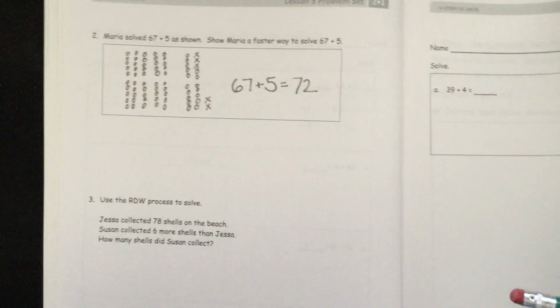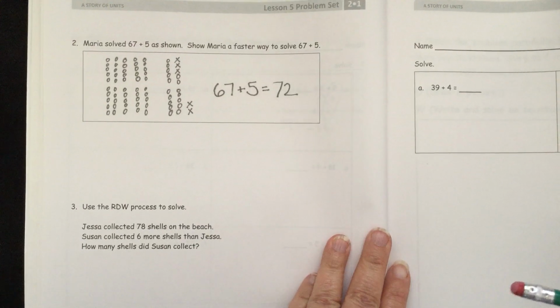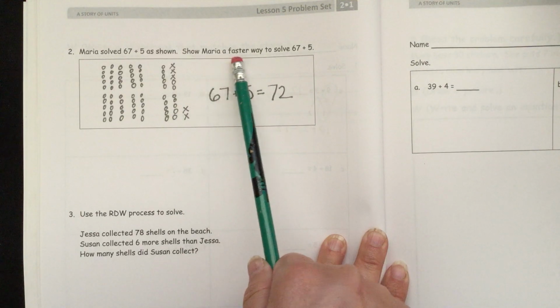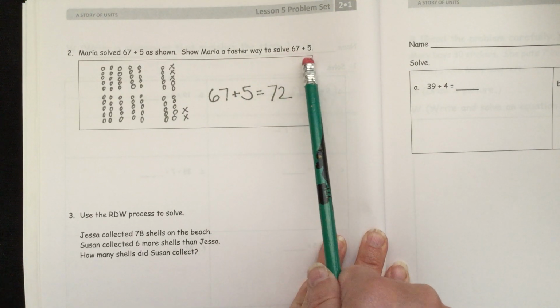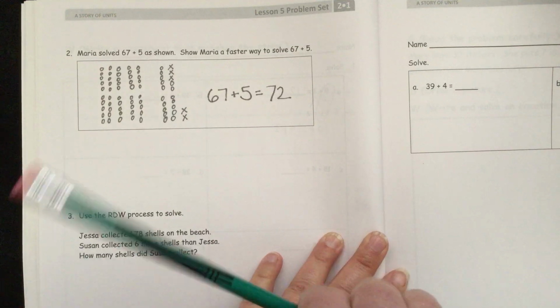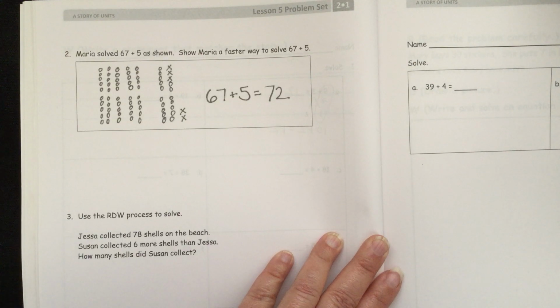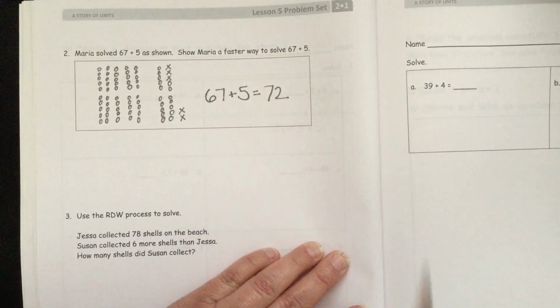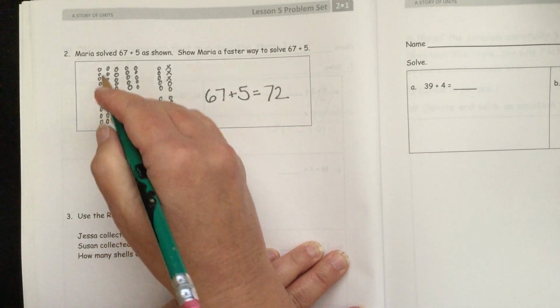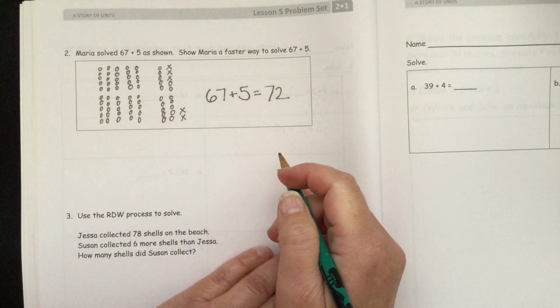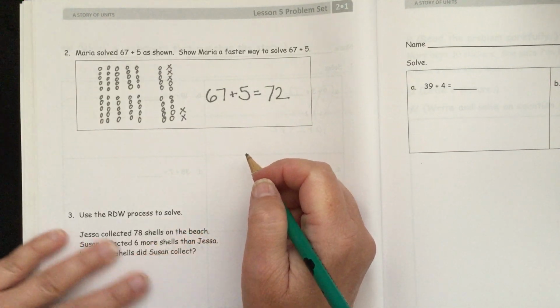And let's go to the next page in our problem set. It says, Maria solved 76 plus 5 as shown. Show Maria a faster way to solve 76 plus 5. Okay, so she drew out all of the ones for 76 plus 5. So that's a lot of drawing. We could have made the 10s, you know, the straight lines. That would have been faster. Or we could make a 10.